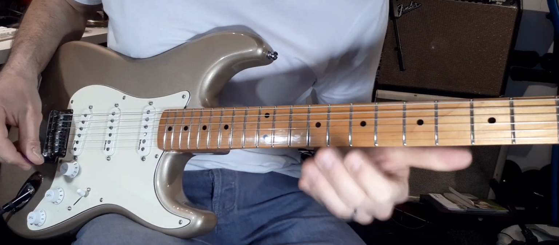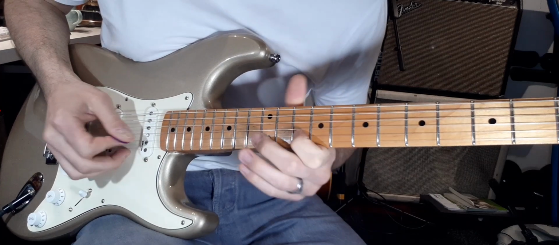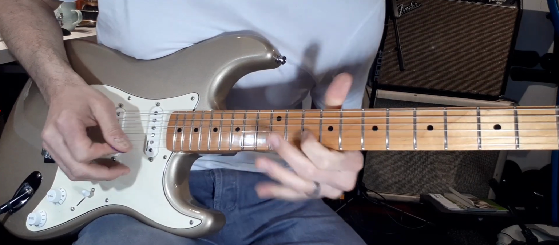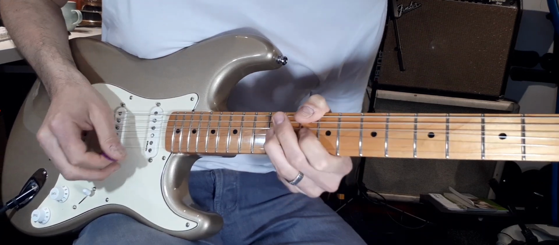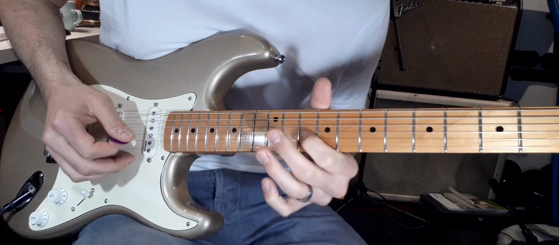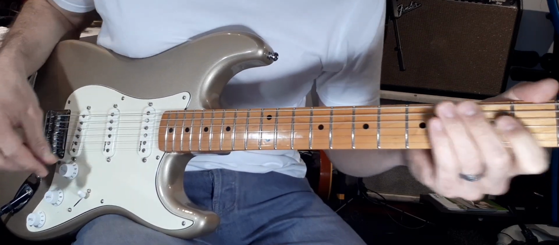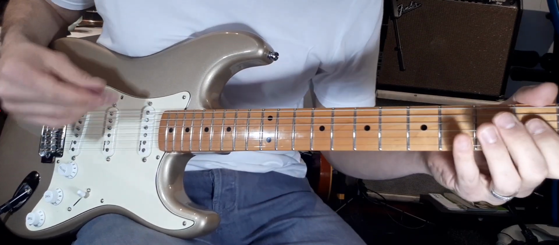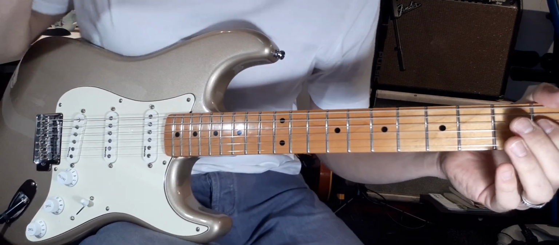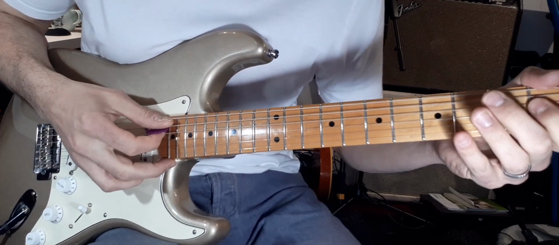You can play anything around there. Now all of that is going to sound right because you're playing over the root chord of the sequence, which is A major.